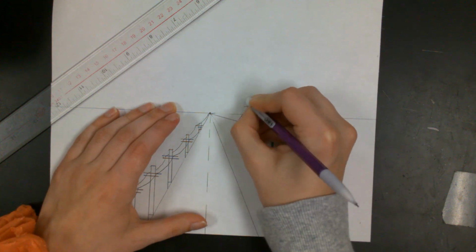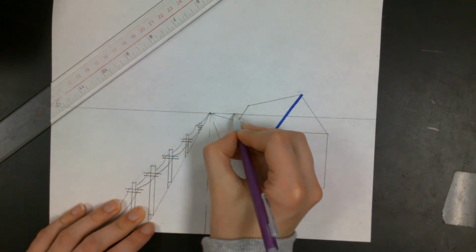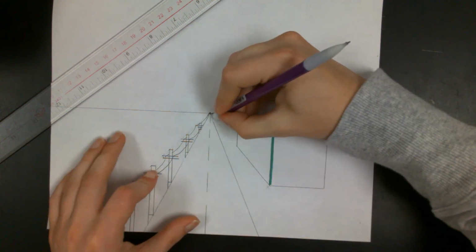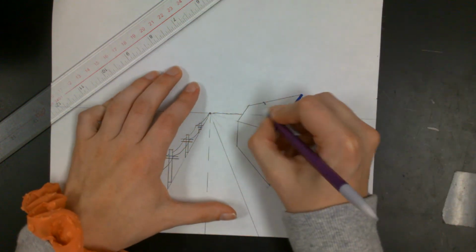So you can come back here. I need my horizon line still, so try not to erase that. I just erased it on accident. But you don't really want to erase your horizon line, unless it's going through your house, which mine is.